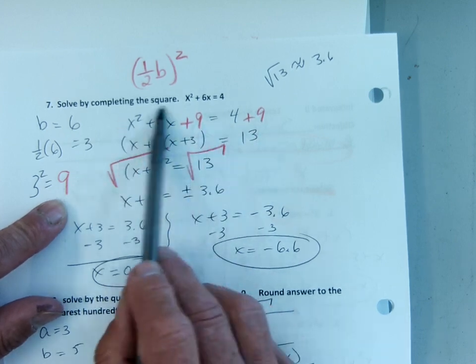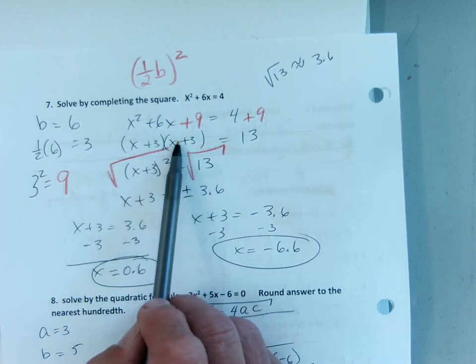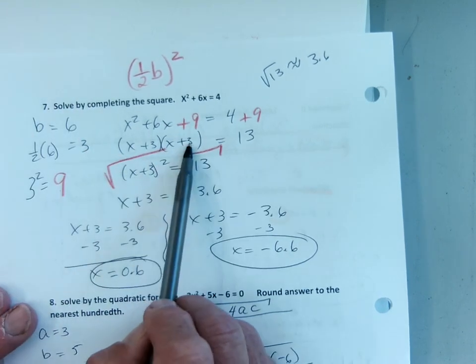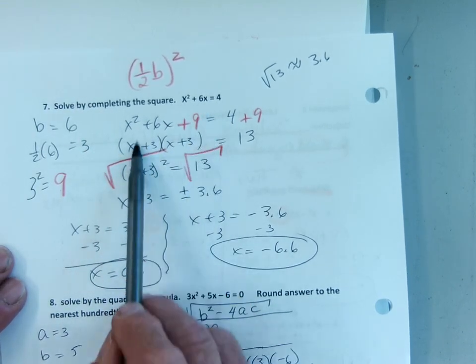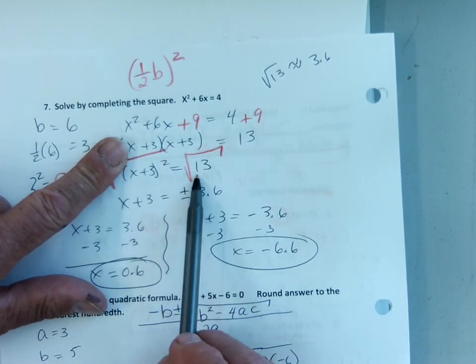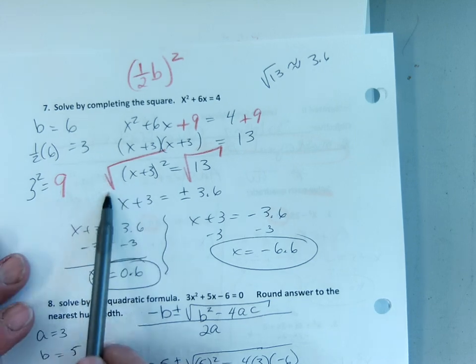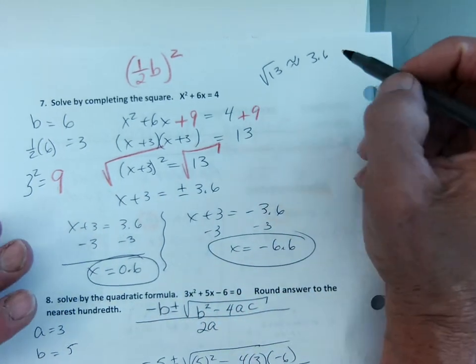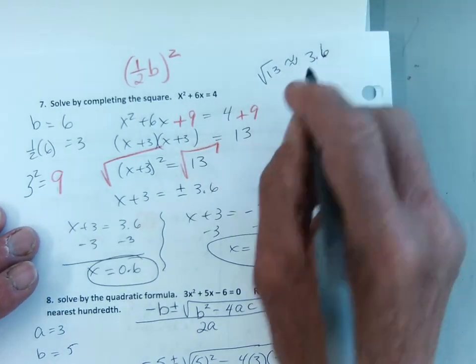The reason this works is because it allows us to factor it. So completing the square allows me to factor this. I get x plus 3, x plus 3. And by doing this whole process, I get x plus 3 quantity squared. I want this. 4 plus 9 is 13. I want this because then I can solve it. Square root, square root. Square root of 13 is about 3.6. So now I have my two mini equations.